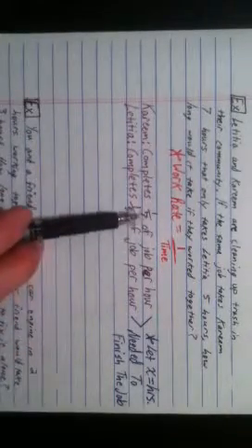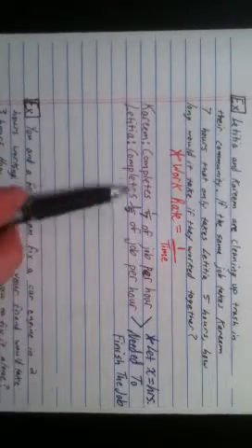So Kareem gets 1/7 of the job done in an hour. Letitia completes 1/5 of the job in the hour. So together, they complete 1/5 plus 1/7 of the job.